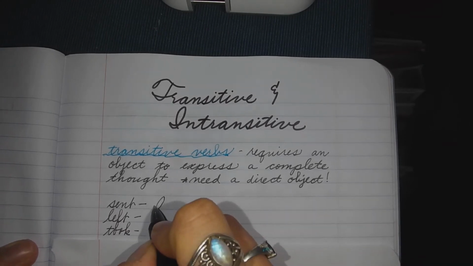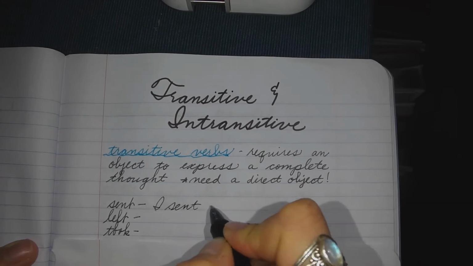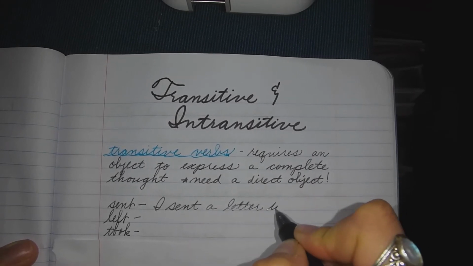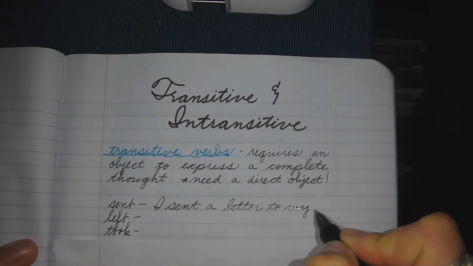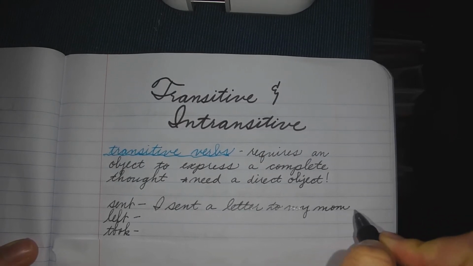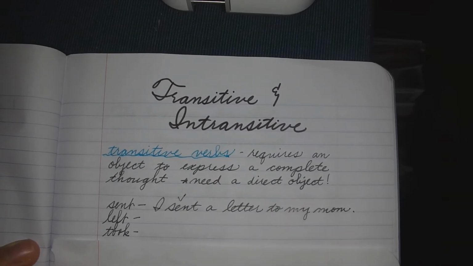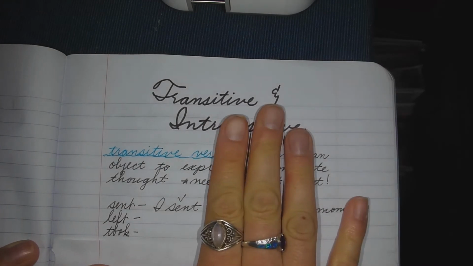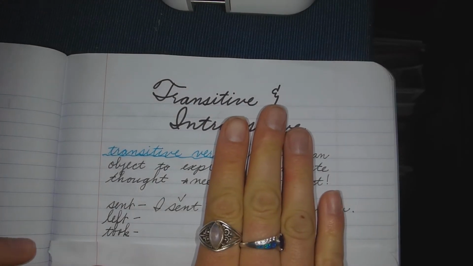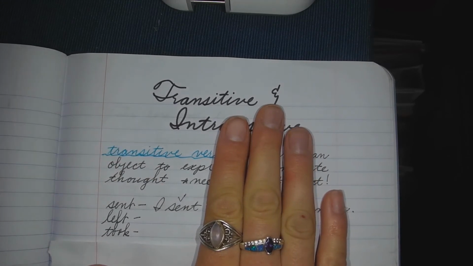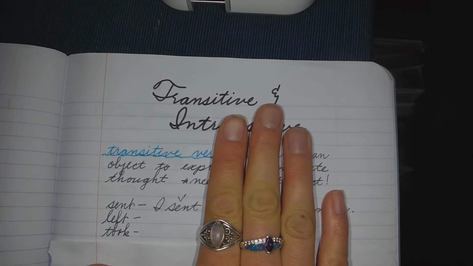I sent a letter to my mom. Okay, now we know that our verb is sent. Now, if I just kind of cover up the sentence: if it is an intransitive verb, then the sentence is complete with just a subject and just a verb.